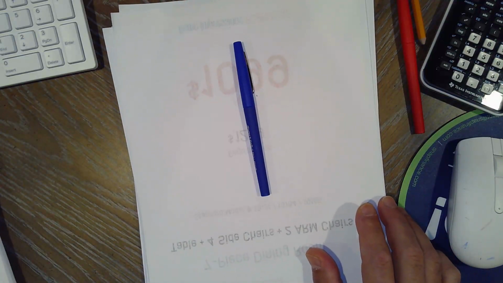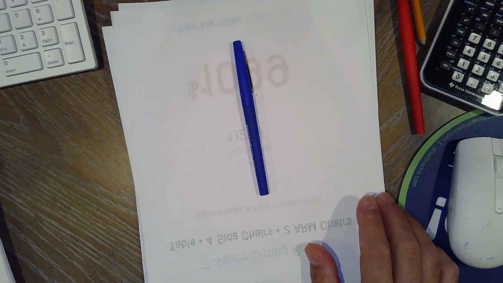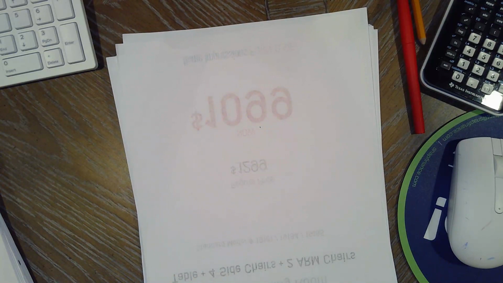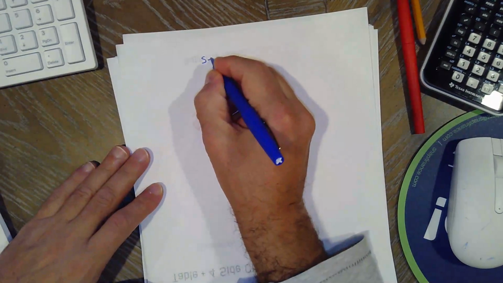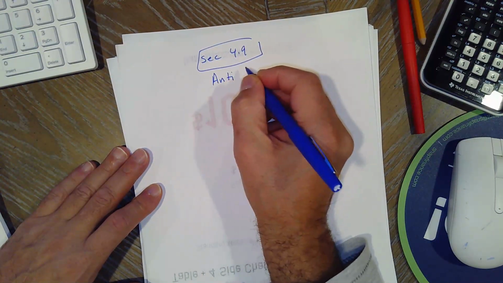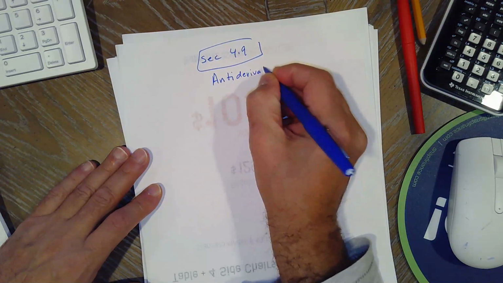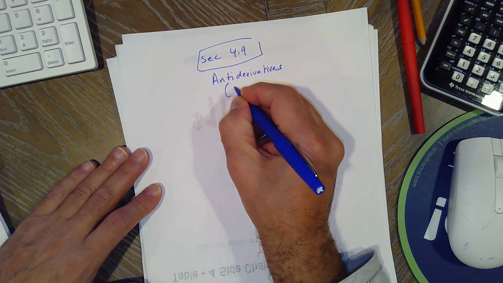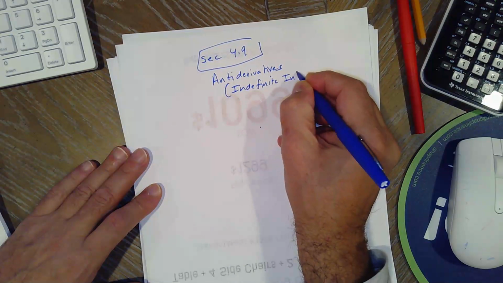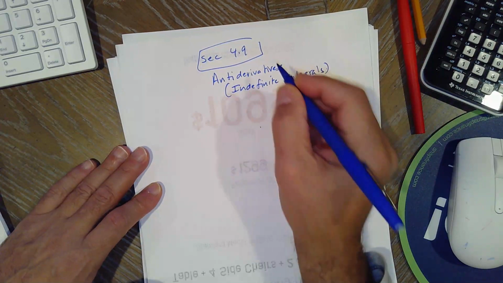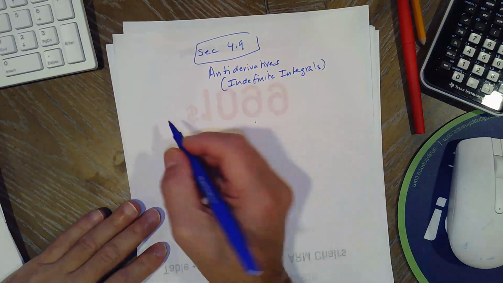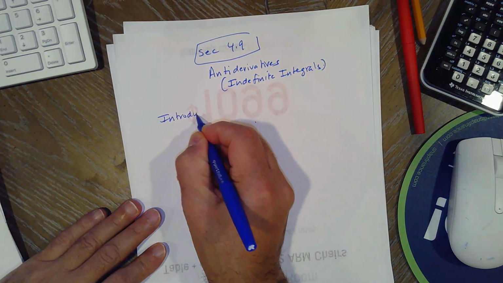Okay, so after finishing 4.7, we're going to go straight to 4.9. No, I'm not going to do 4.8, okay? It's not required. It's optional. 4.9 is about antiderivatives. Antiderivatives are also called indefinite integrals, as we will see later on in chapter 5. So basically 4.9 is an introduction to what we're going to see in chapter 5. So let's go over an introduction first.